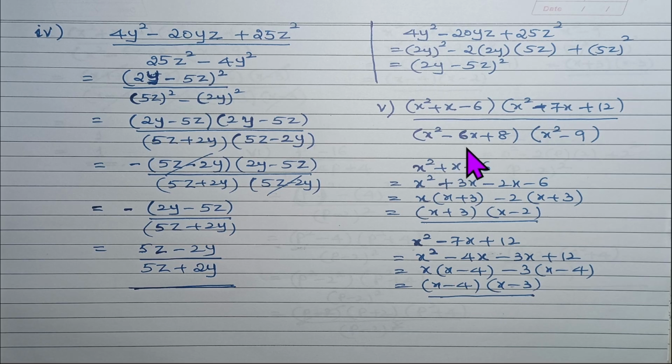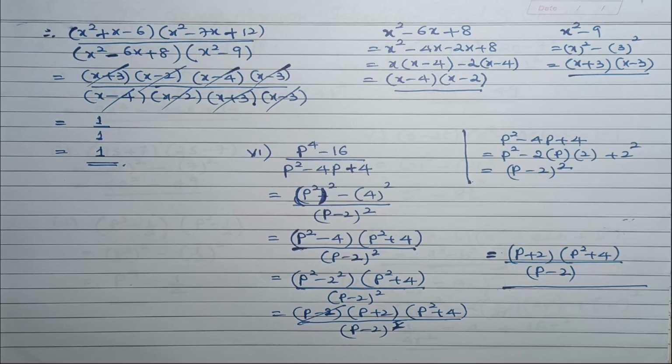Now let us go to the third one, x square minus 6x plus 8. Again go by the middle term splitting method. Minus 4 minus 2 is minus 6, minus into minus is plus, and 4 into 2 is 8, so it is correct. So x is common, take x outside, x minus 4, and here 2 is common, take 2 outside, minus 2 in the bracket x minus 4. The factors are x minus 4 and x minus 2.